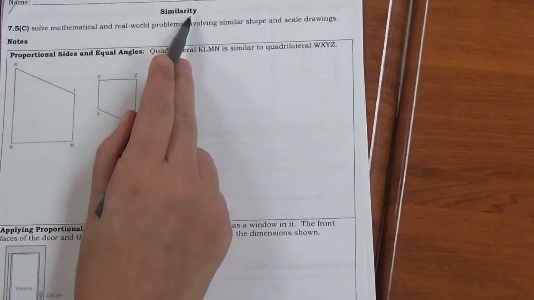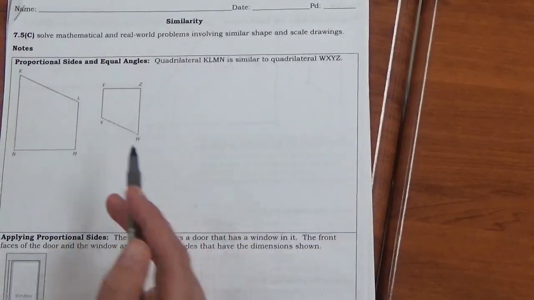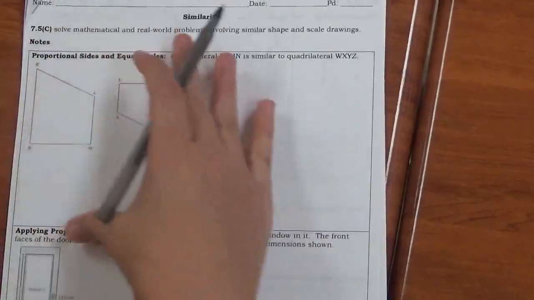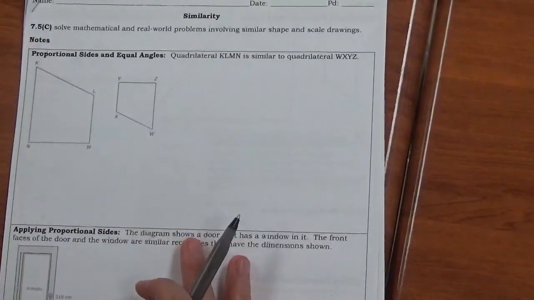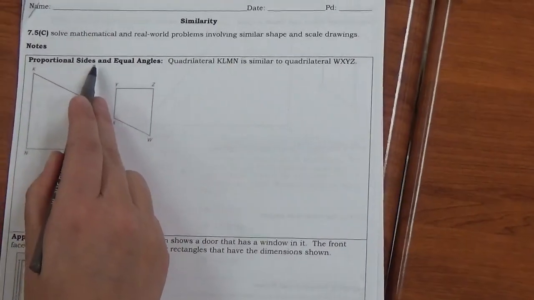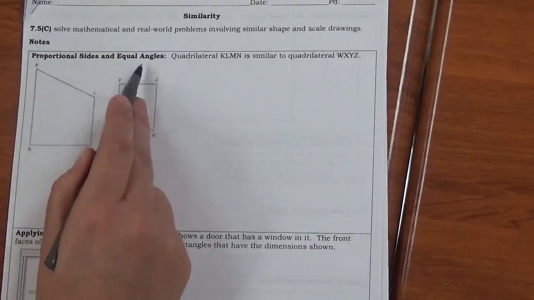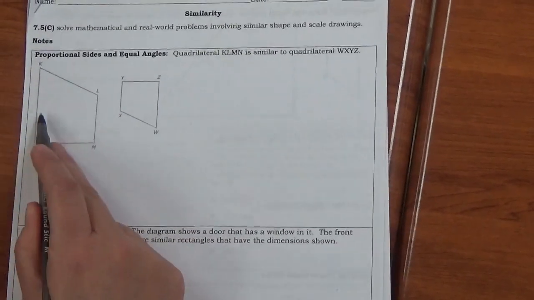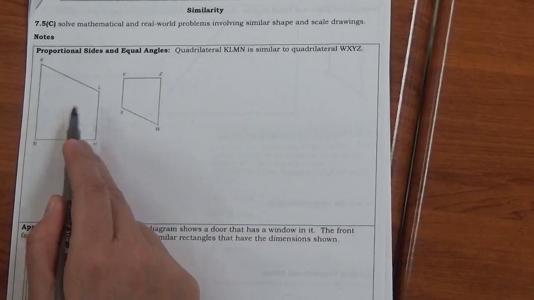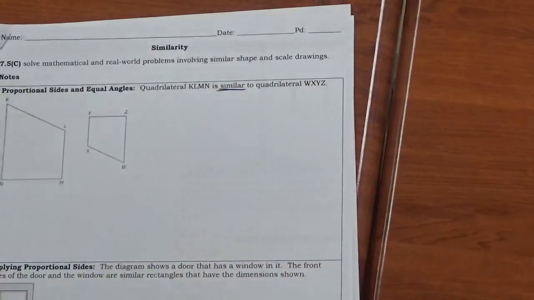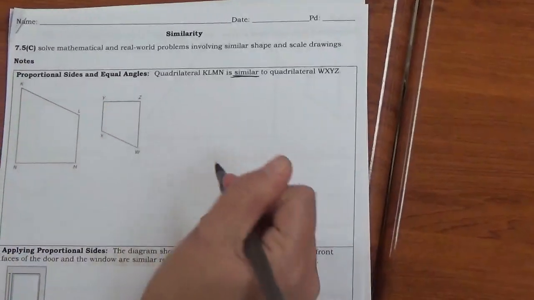Today's lesson is on similarity. We're going to look at how to identify similar figures, or classify them, and then apply similar attributes. First, proportional sides and equal angles. We're looking at two similar figures, and their sides are going to be proportional and their angles are equal. And it actually tells us that they are similar. So let's go ahead and take a look at what that means.